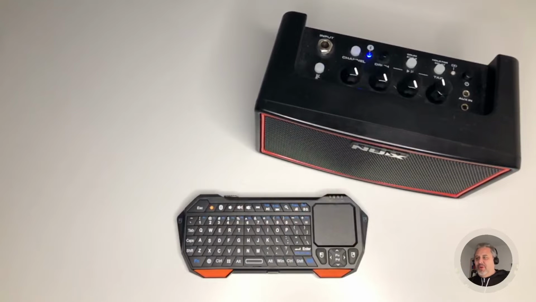So I would like to show you an example with this keyboard of mine and also with my mouse, just to let you know how it is possible to do. Right after the intro.